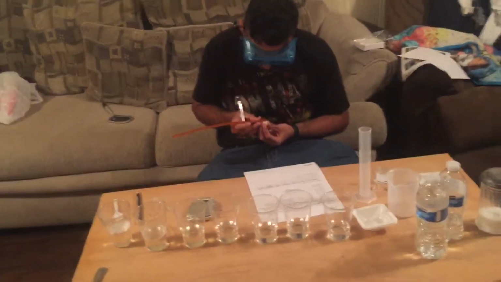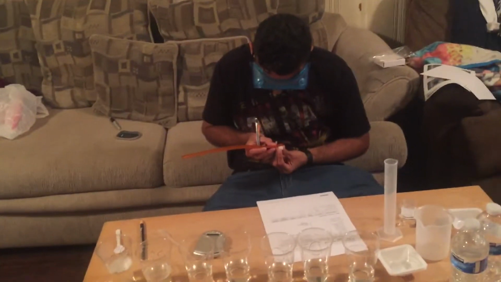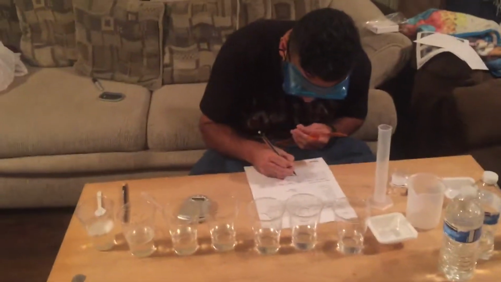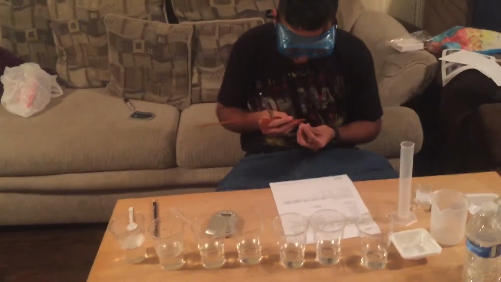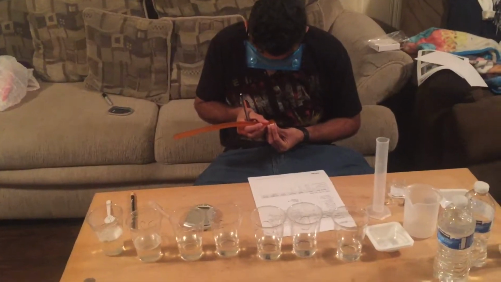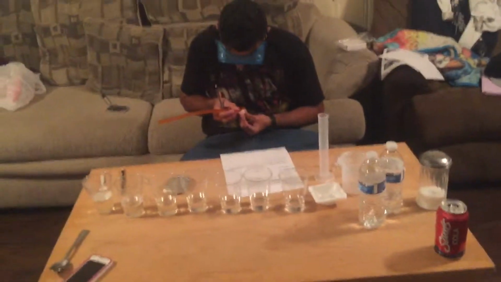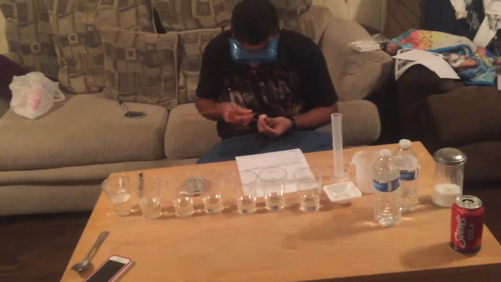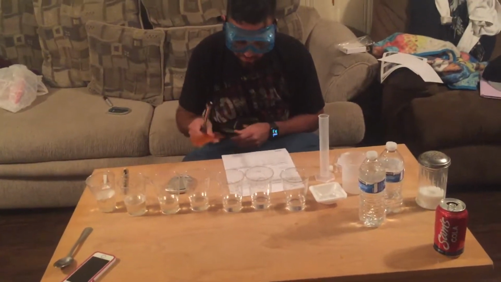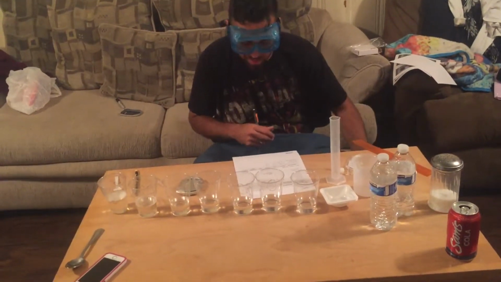Now for the polyethylene one, looks like I got for the length about 1.3. And for the diameter, looks about 1.3 also. And like I said, the radius is half of the diameter.